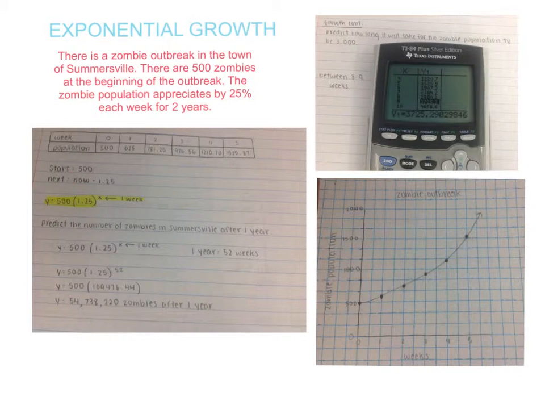The start equals 500 zombies. Next equals now times 1.25. This means to get the next value of zombies after a week, you have to multiply the previous by 1.25. Y equals 500 times 1.25 to the x power. Keep in mind that x equals 1 week.